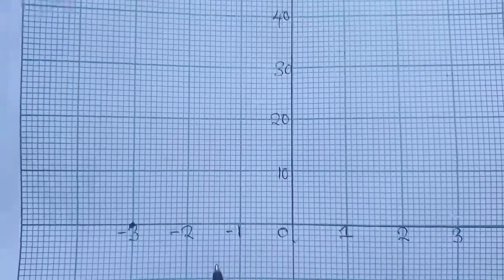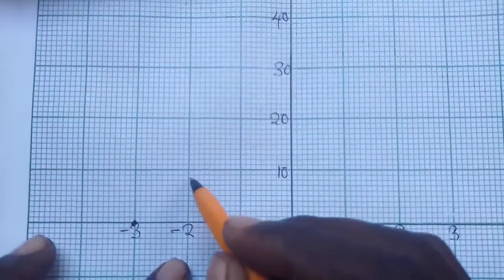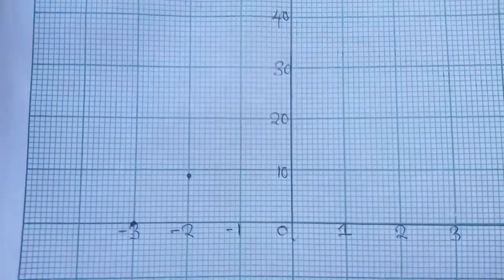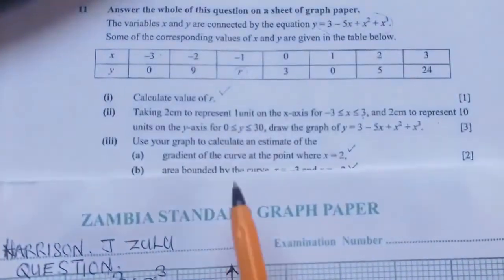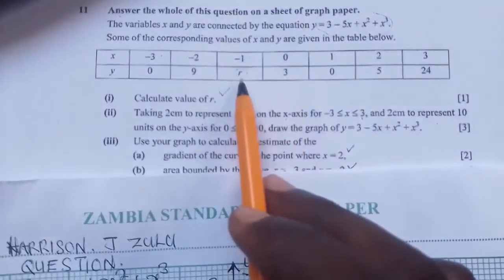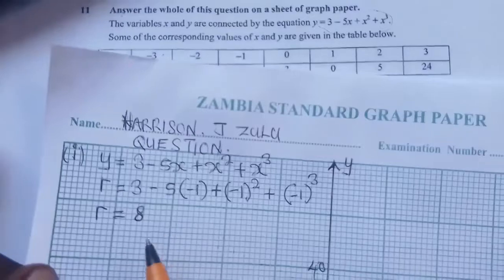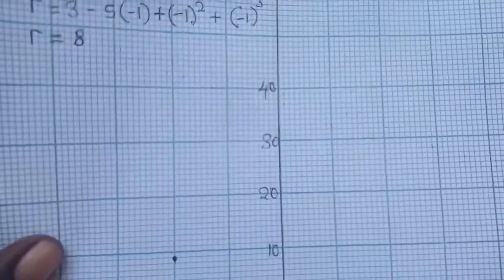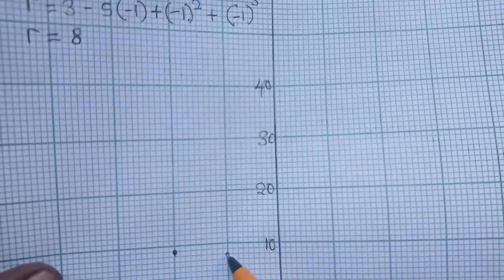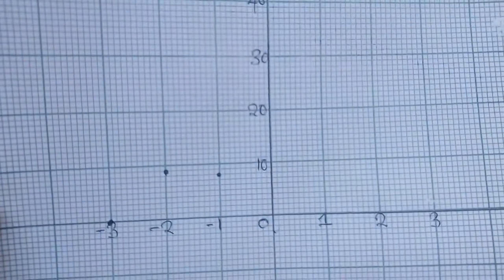So -2, 9. Where is -2? Here. 9 is there. Have you seen? That's -2, 9. We move to the other coordinate. What's the other coordinate? -1, r. R is what? 8. It is here, 8. So -1, 8 is there. So the coordinate is there. Have you seen?